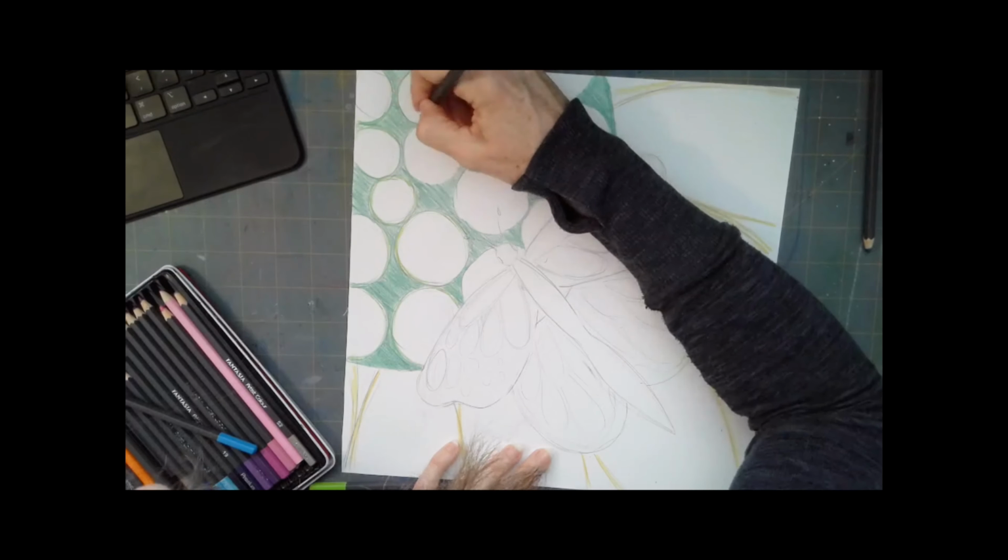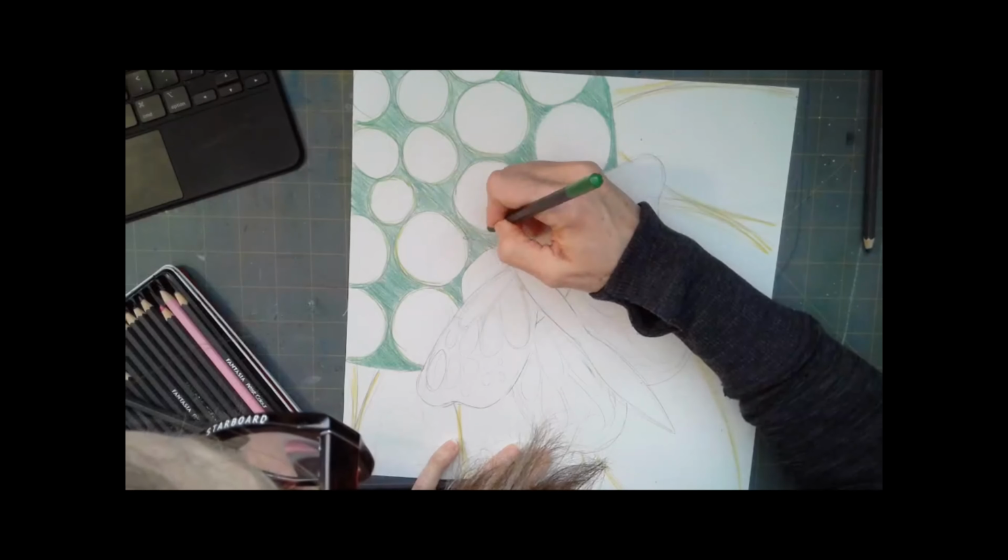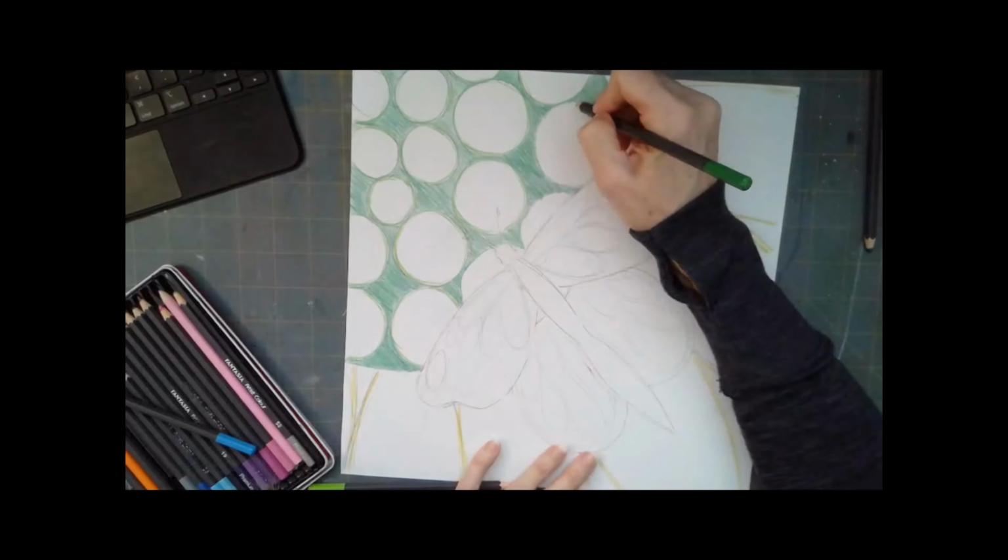I thought this was interesting. I learned that in the daisy, the flower head, or the middle of the flower, each one of those tiny little dots or circles is actually its own mini flower. So I wanted to emphasize those a little bit, so I went around each one of them with a darker green color. That's what I'm doing right now.